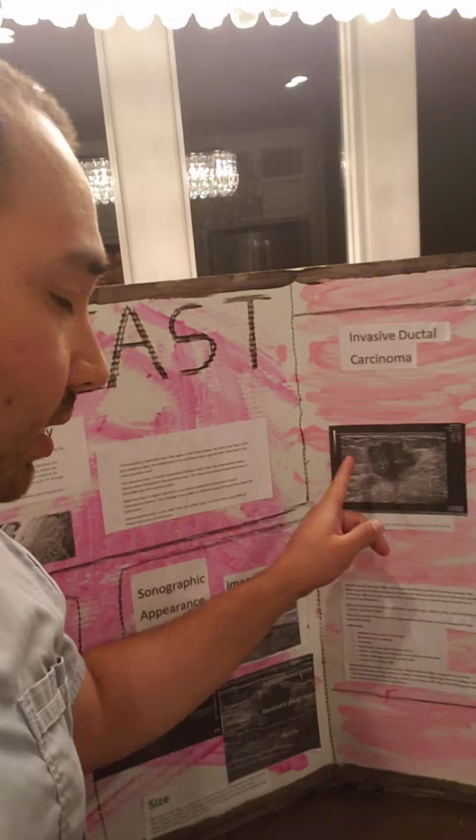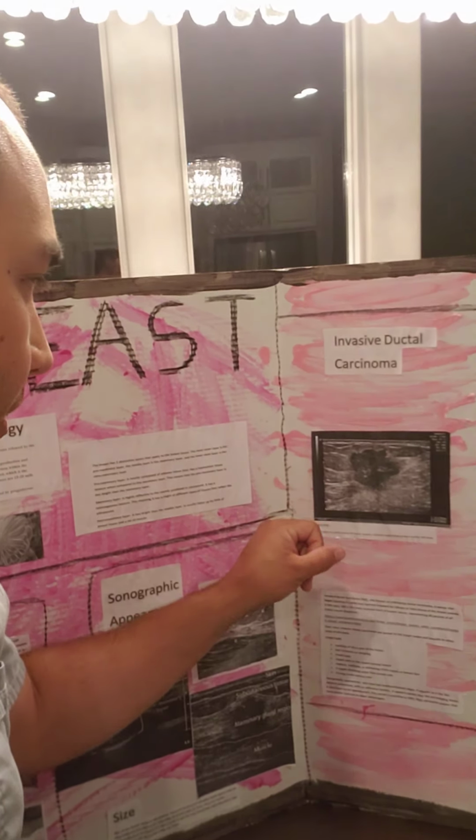This invasive ductal carcinoma is cancer. As you can see here, this is the tumor right here, or cancer, invasive ductal carcinoma. So basically what it means, invasive ductal, the ductal means where the milk is produced, and then it sends it out towards the nipple. So this cancer starts where the milk is produced.